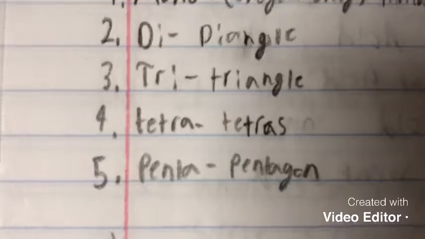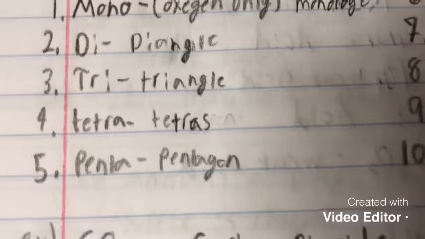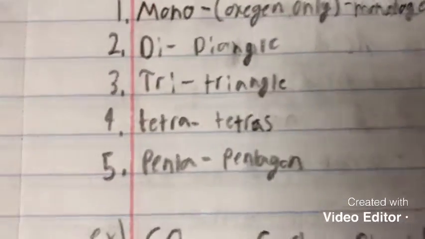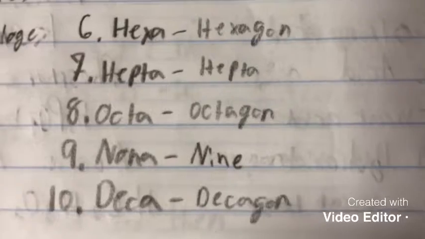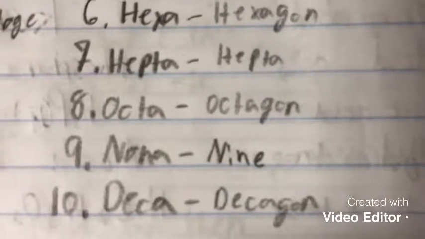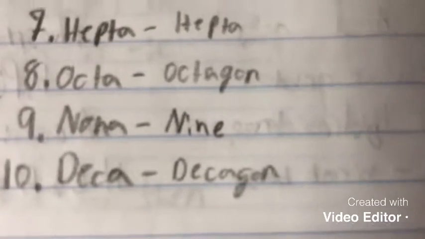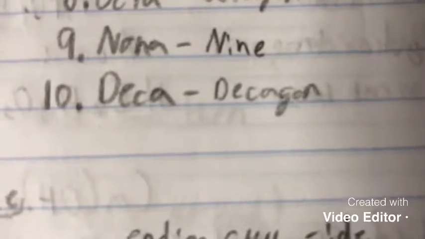Tri as a triangle, so three sides, right? And then tetra as in four, because in Tetris there are 4 squares in a block. And for penta, we can use a pentagon because it has 5 sides. In hexa, hexagon, just like the shape. Hepta, just remember it. Octa, octagon, octopus, whatever. Nona, it looks like 9. And deca, it's a decagon, which has 10 sides. It's a 2D shape.